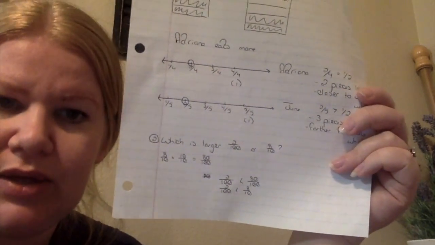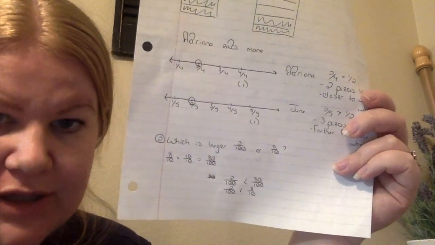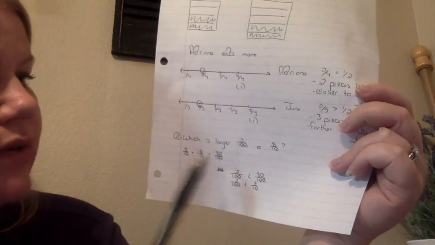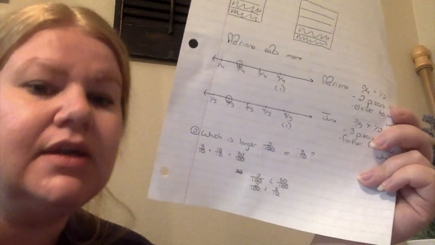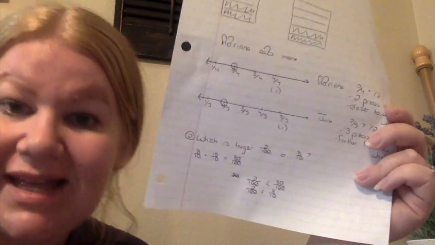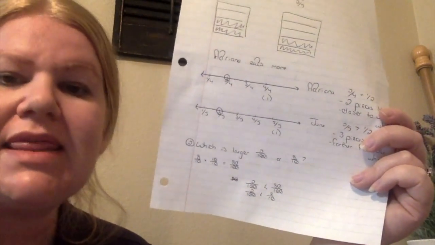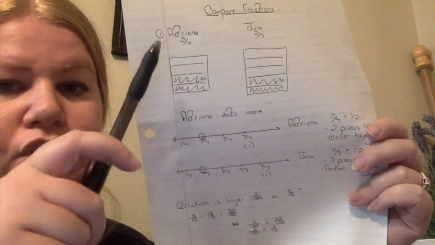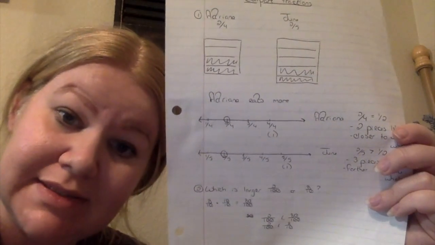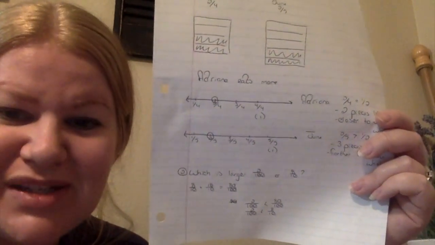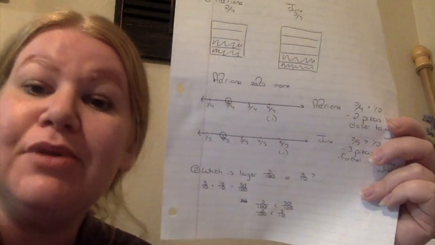This one is going to look at equivalent fractions. So number 2 is asking which is larger, 2/100ths or 8/10ths? Well, this one, as opposed to drawing it out and doing a number line, y'all, I don't want to draw 100 boxes. So I am going to use an equivalent fraction. I'm going to work smarter, not harder.